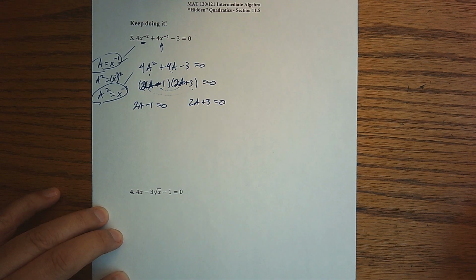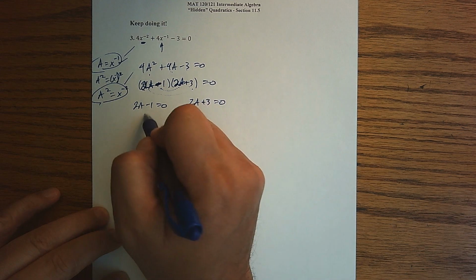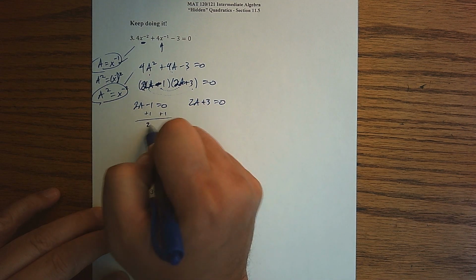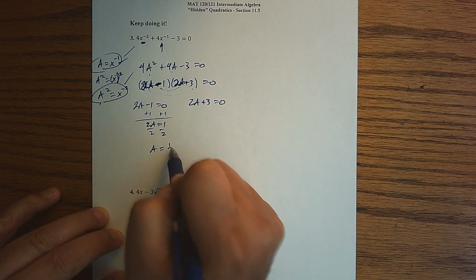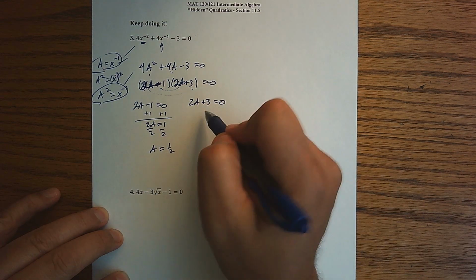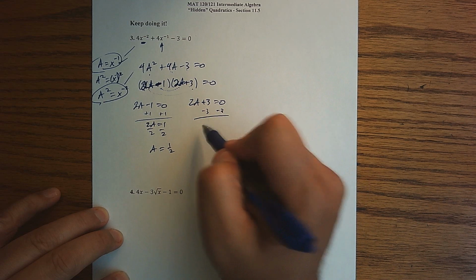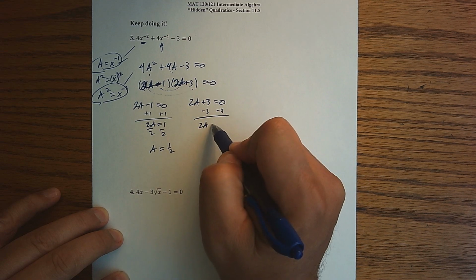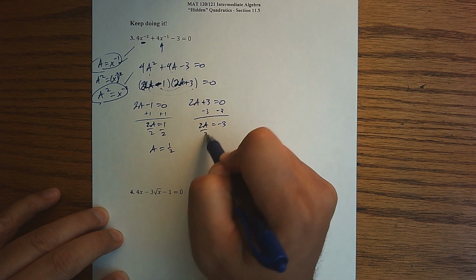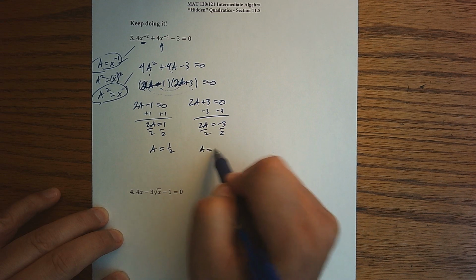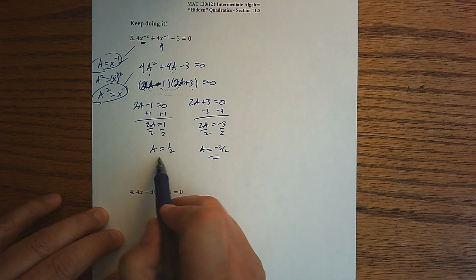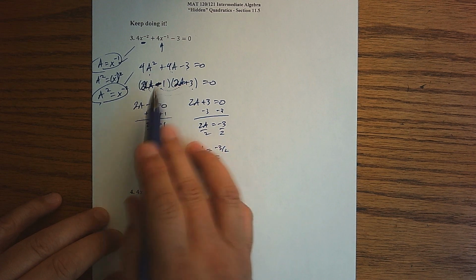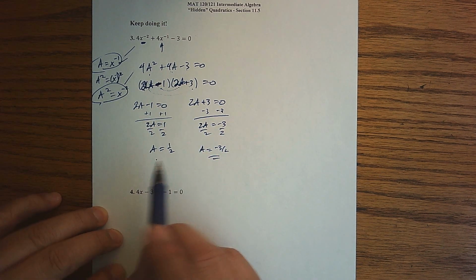All right, so 2a minus 1 is equal to 0, or 2a plus 3 is equal to 0. So we can now solve in terms of a. On this side, I add 1. 2a is equal to 1. Do a quick division, a is equal to a half. Over here, I would subtract. 2a equals negative 3, divide by 2, and a equals negative 3 halves. All right, so again, we've solved this equation in terms of a.